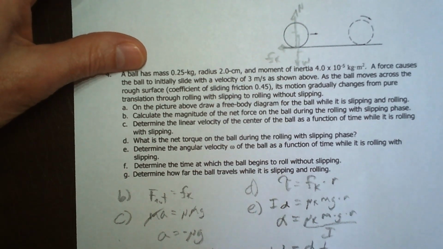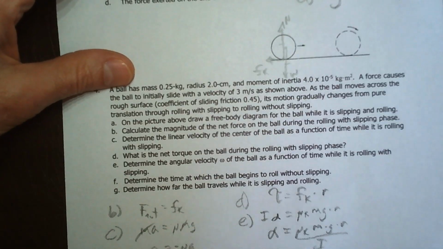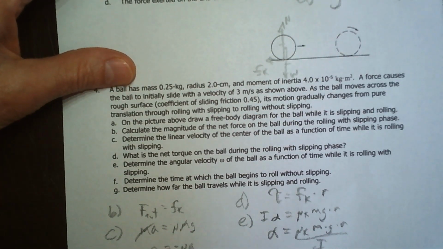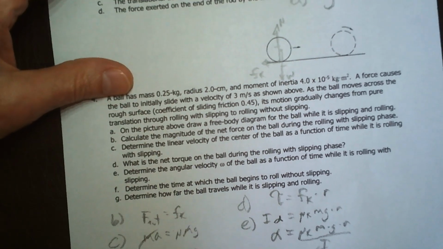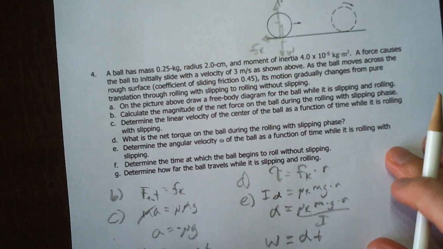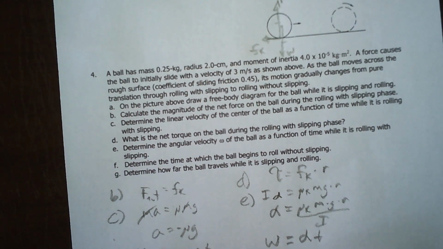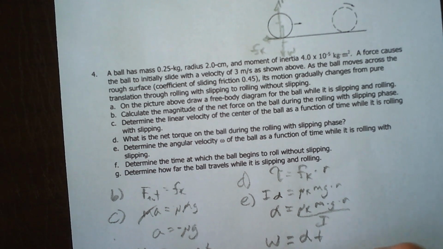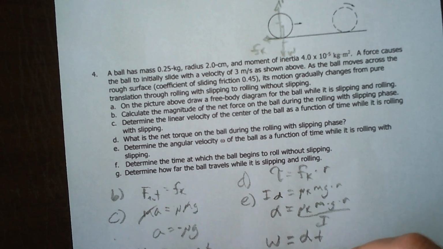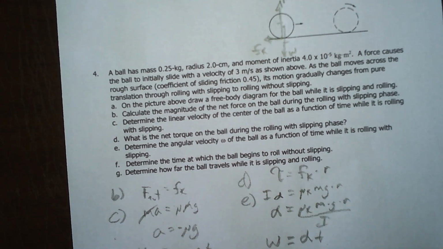Determine the time at which the ball begins to roll without slipping. Okay, so it's going to roll without slipping once, remember that omega is equal to V over R. So this is a function of the translational velocity, and this is a function of the angular velocity.